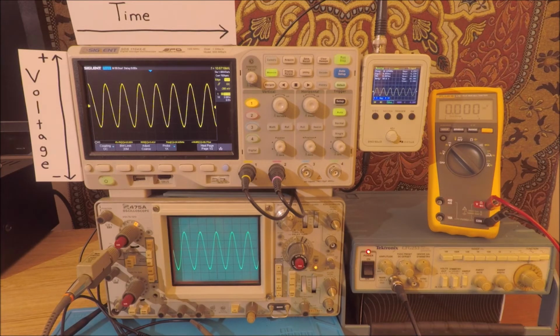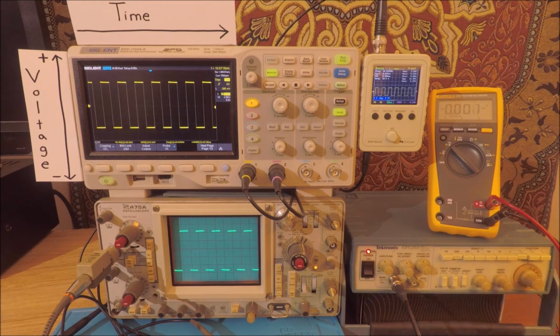We can easily demonstrate the bandwidth limitations of our oscilloscope very simply by looking at a different type of signal. Let's switch over our function generator to generate a square wave here, and we can see that square wave now represented on each of the three oscilloscopes. We could write a mathematical function for this square wave.